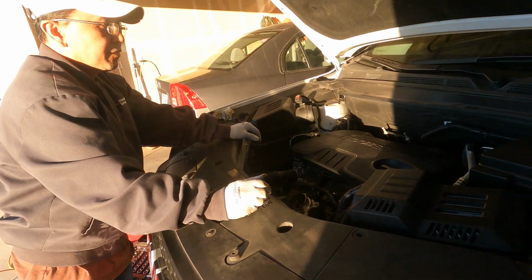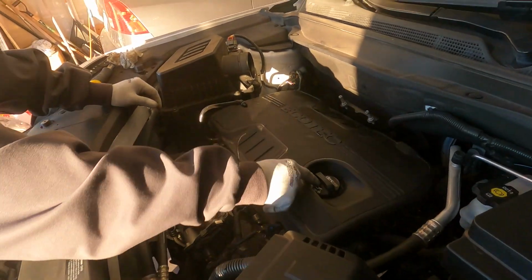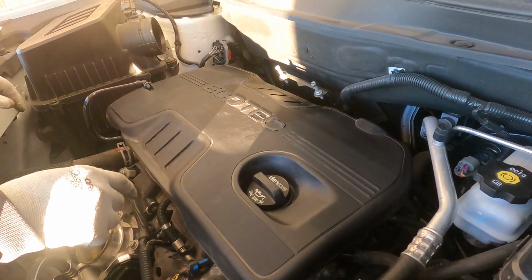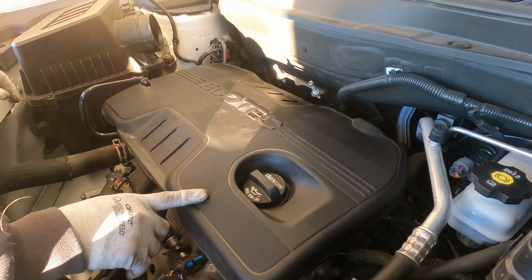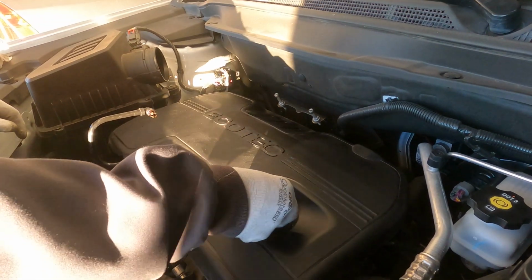The next thing is you need to remove this engine oil cap to get access to the exhaust solenoid that I'm talking about. So here we go.